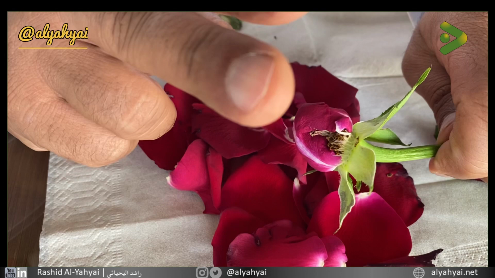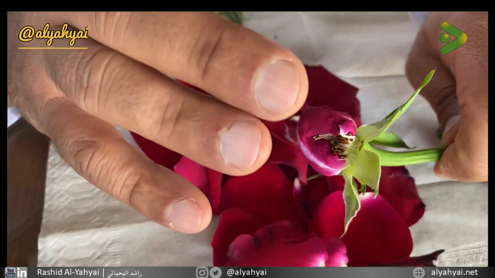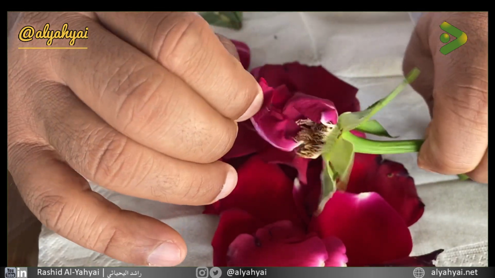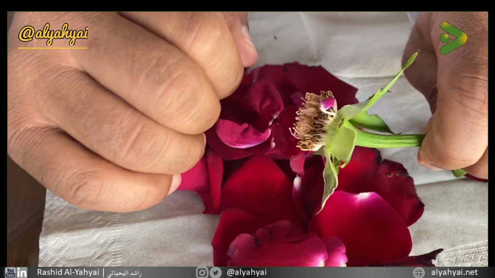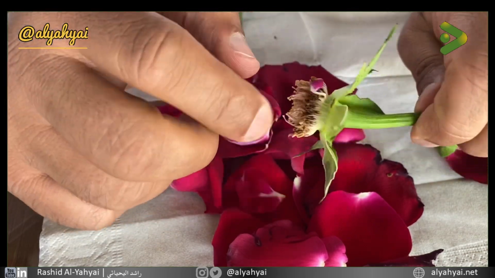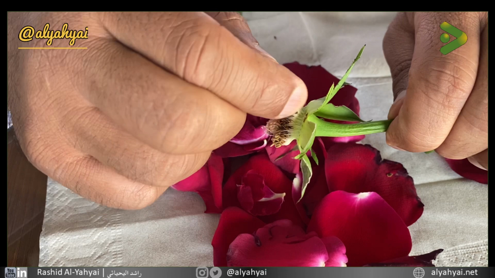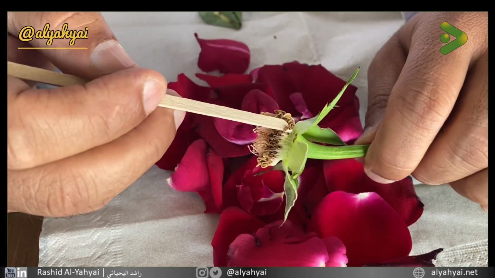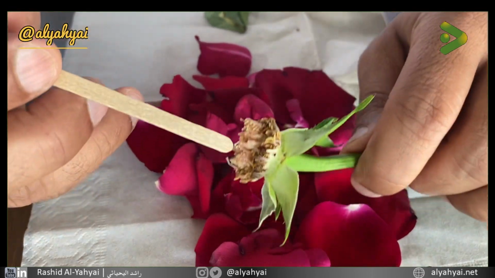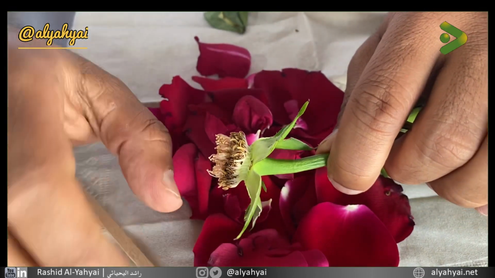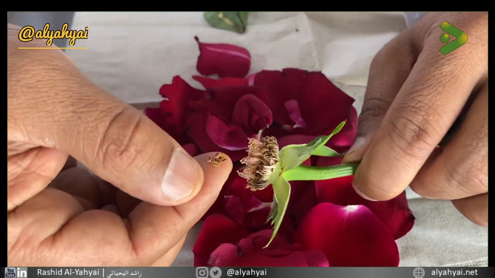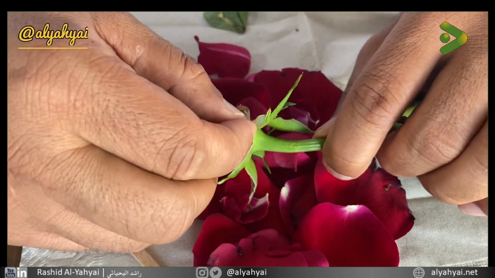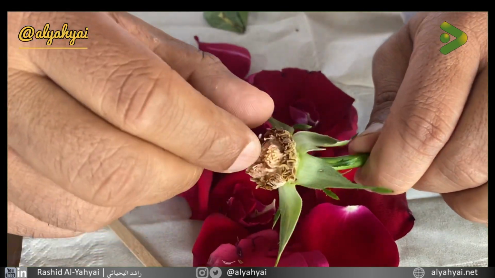There are two more parts. One is the male part and one is the female part. The male part is made of, if we remove all the petals, you can see the inside of the flower, and you can see here we have these filaments and anthers. So this is filaments and anthers. If you pull out, you can see these are the anthers and these are the filaments.